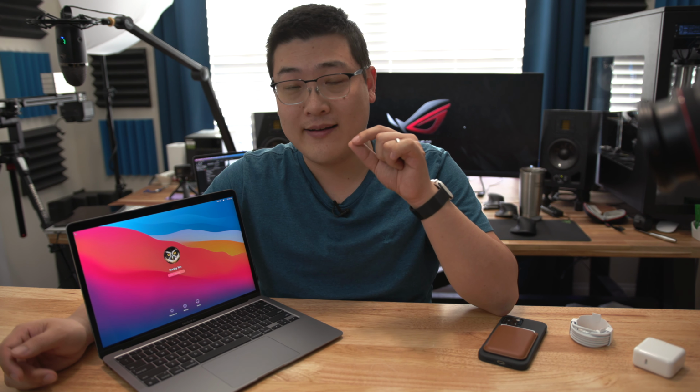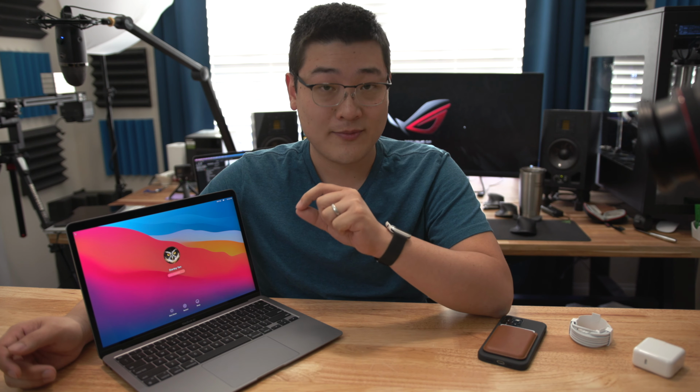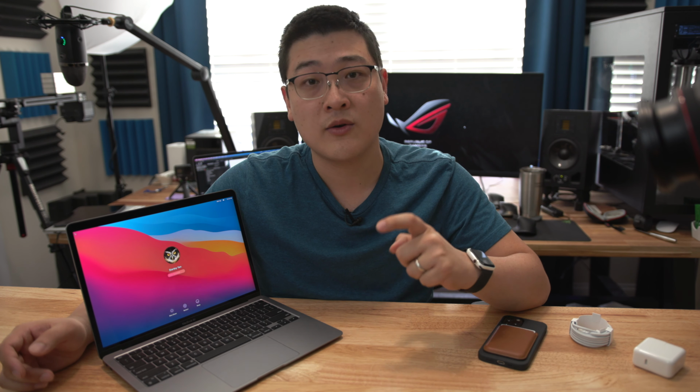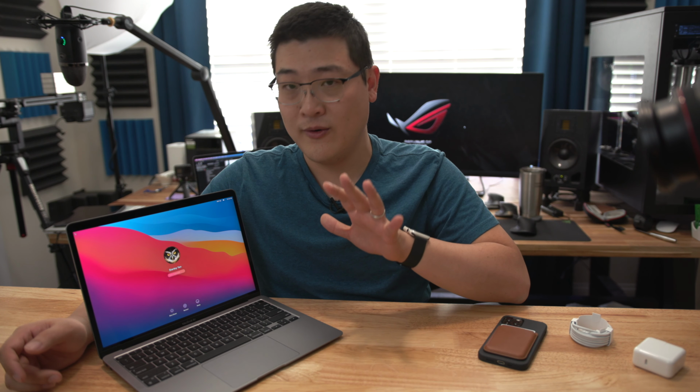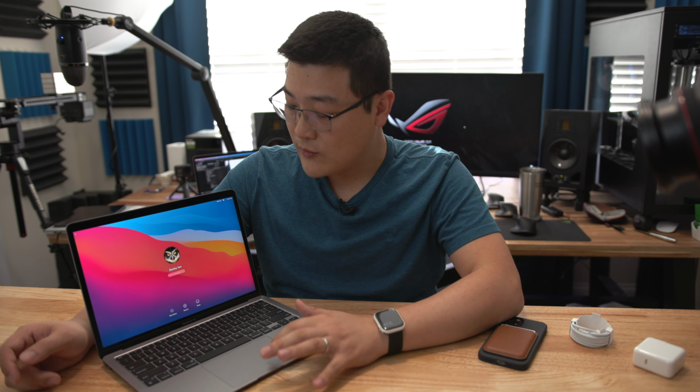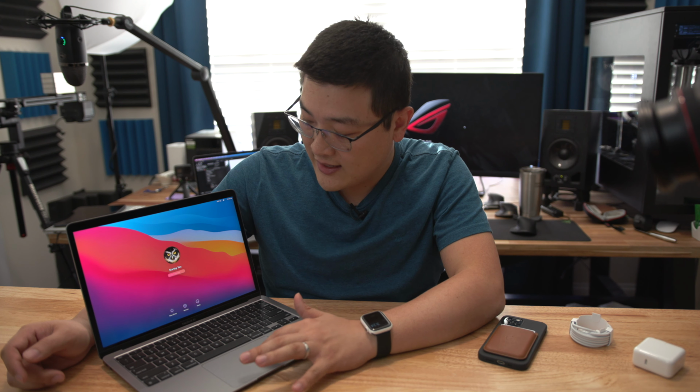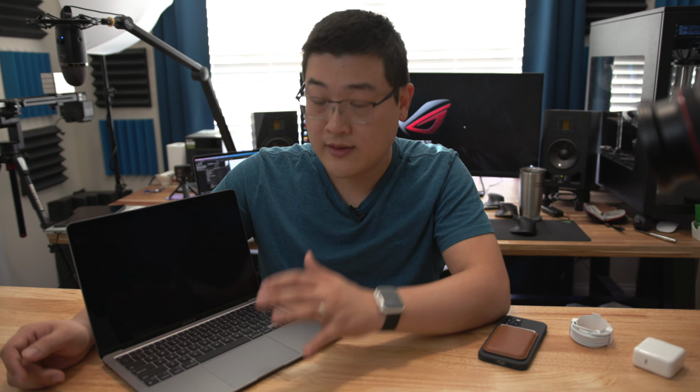Because it's an Apple Silicon based Mac, the Command+R restore mode is a little bit different. They changed up how to get to that menu. So rather than hitting Command+R for the recovery menu during startup, you have to make sure that the computer is completely shut down.